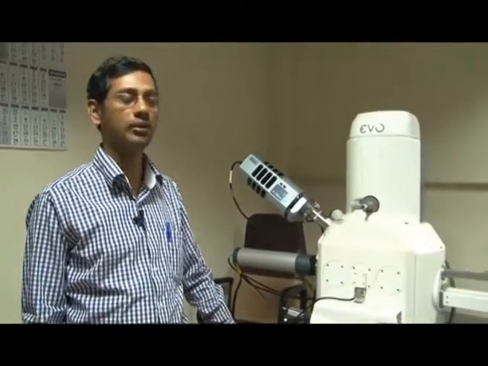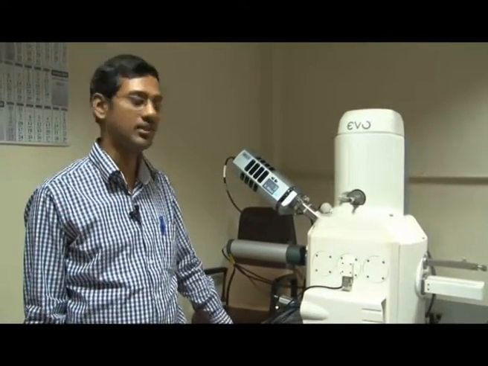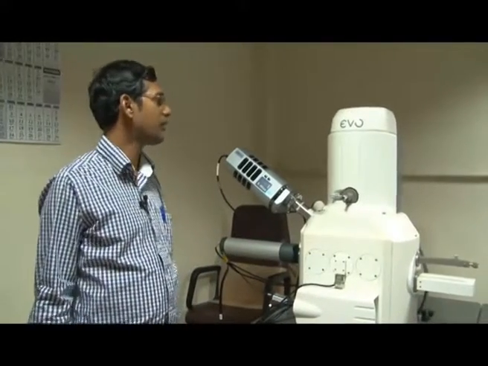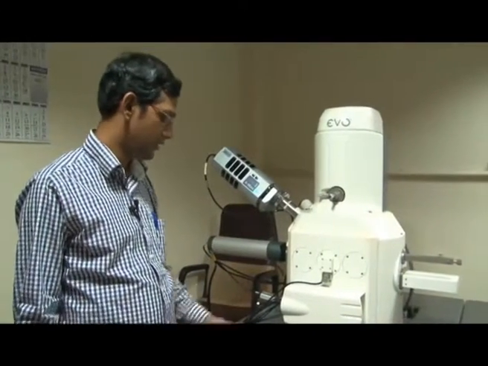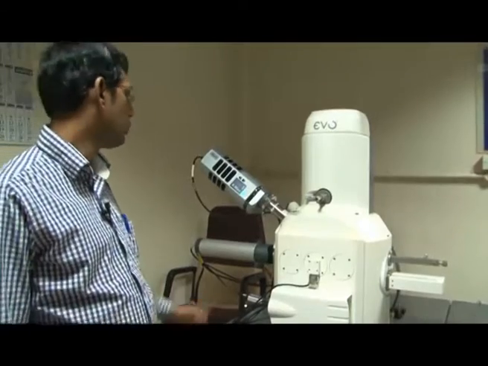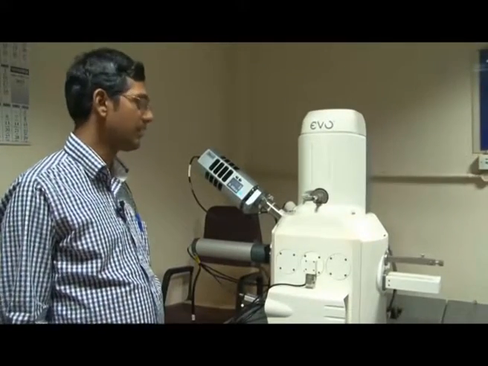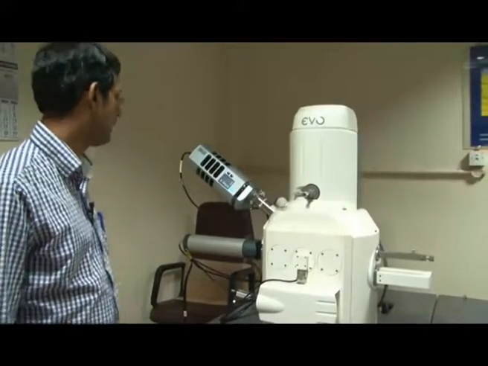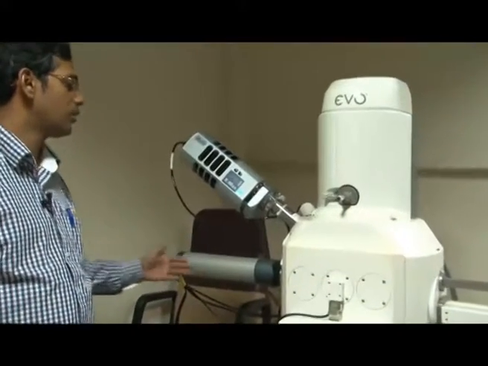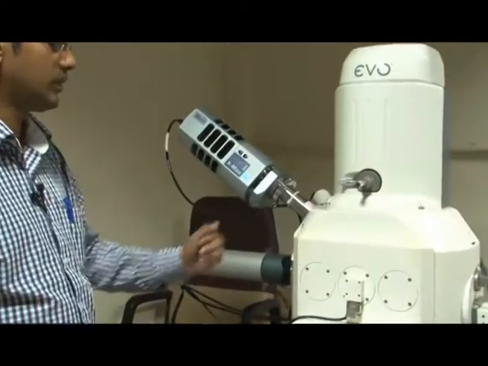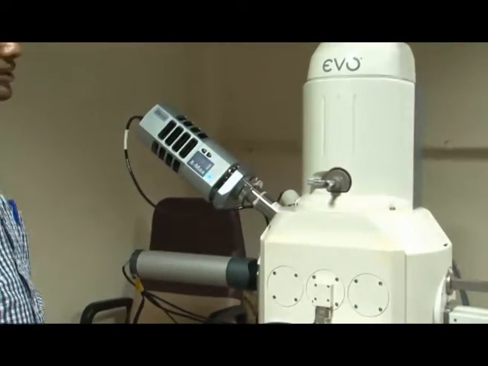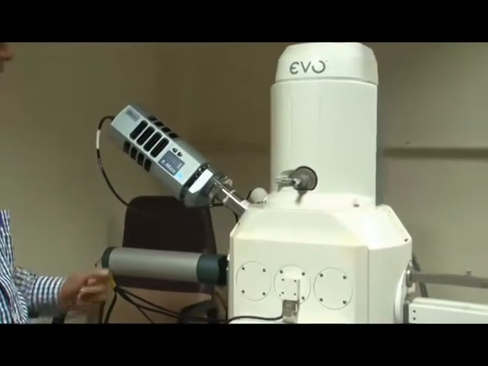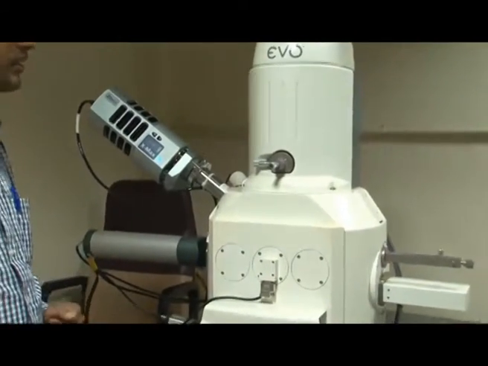Okay, so we are going to show you the real-time EBSD analysis which is available at IIT Kanpur in the Department of Material Science Engineering. This is a microscope which can do all kinds of EBSD analysis. The sample is loaded inside this chamber, and this is the EBSD camera which goes inside whenever we are required to detect the EBSD or do the EBSD analysis.